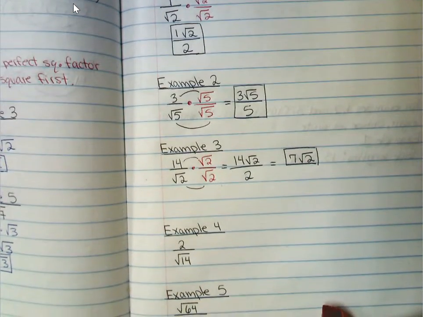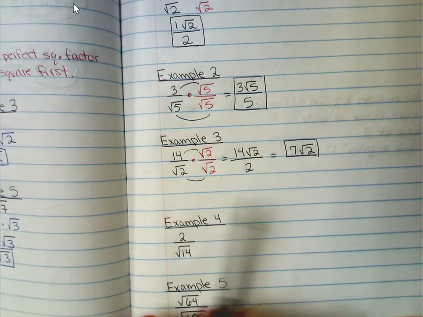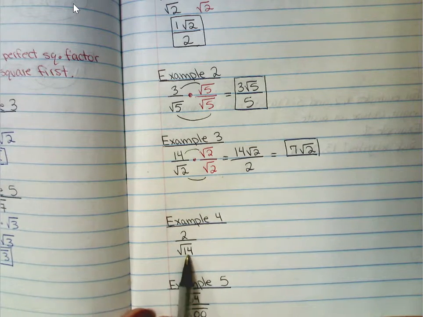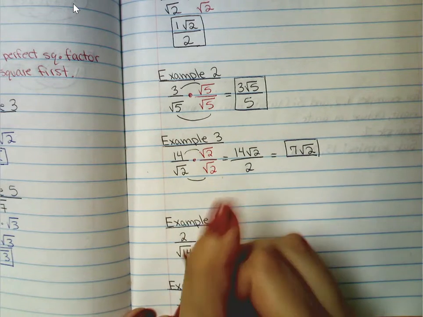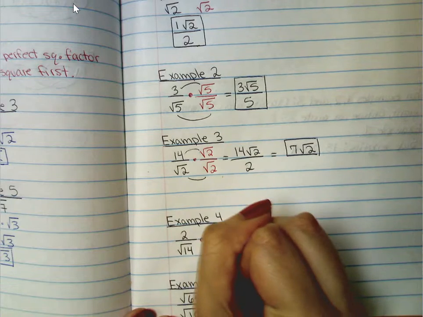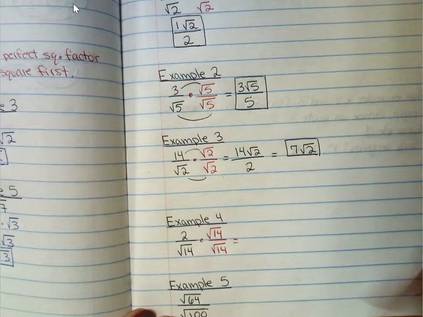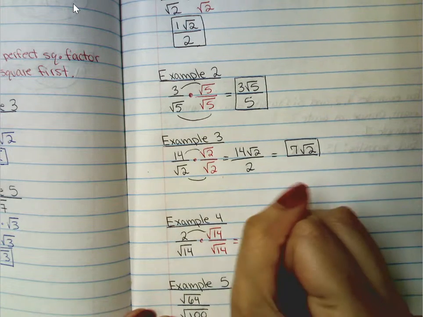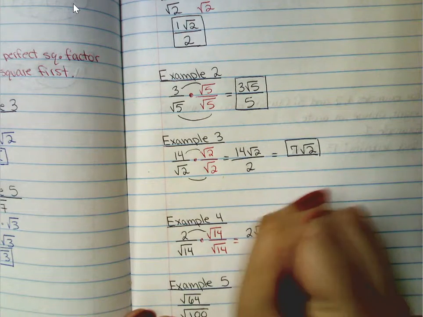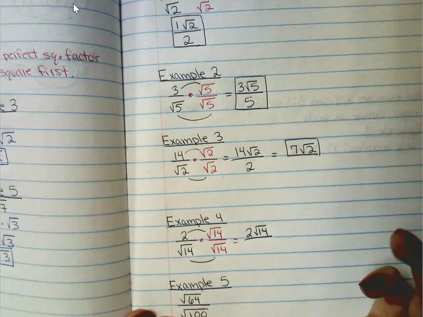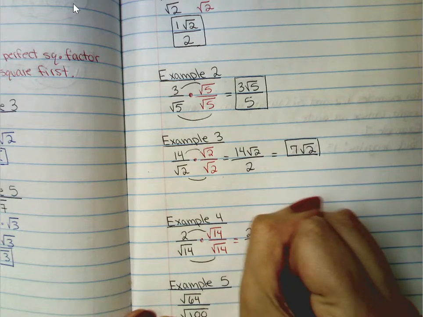Okay, same thing is going to happen in example 4. I have square root of 14 in the bottom. I'm trying to get rid of it, so I'm going to do the same thing, multiply it top and bottom. 2 times the square root of 14 is 2 square root of 14. And then on the bottom, square root of 14 times square root of 14 is just 14.